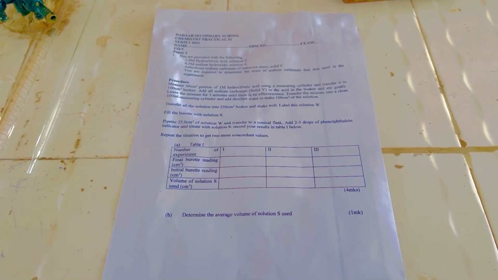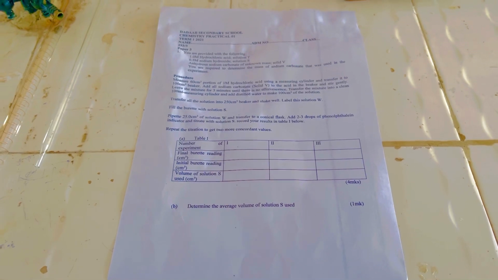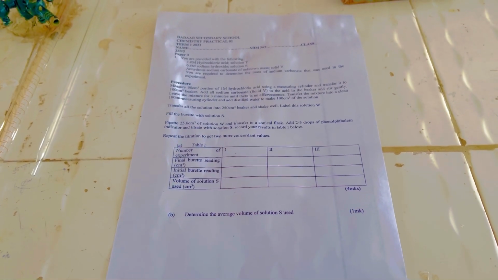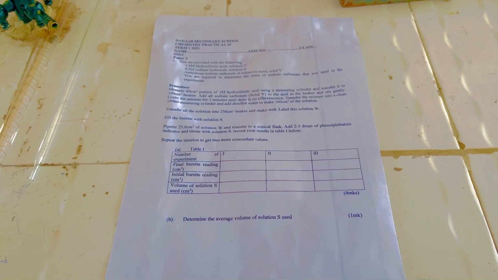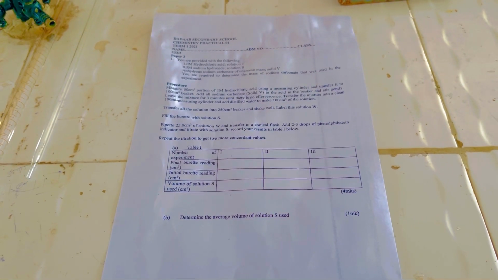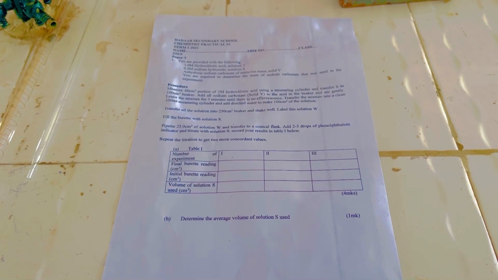Titration is one of the analyses tested in KCSE Chemistry Paper 3 as a quantitative analysis. Here with me is someone who is going to demonstrate titration that involves back titration.